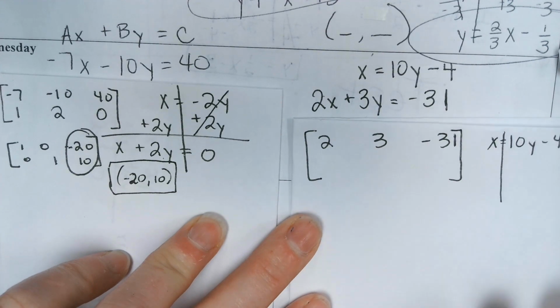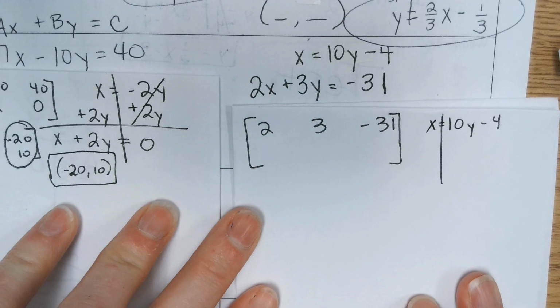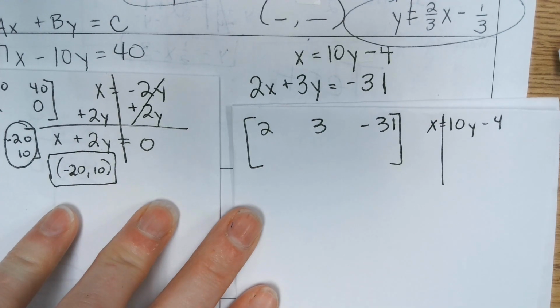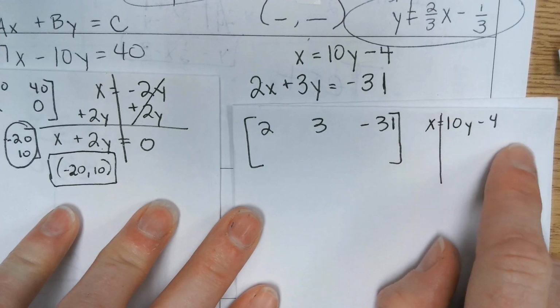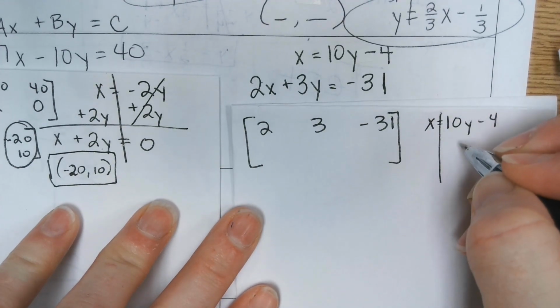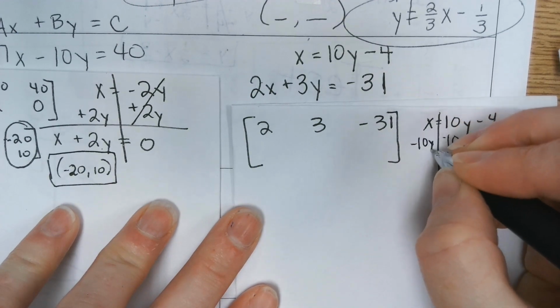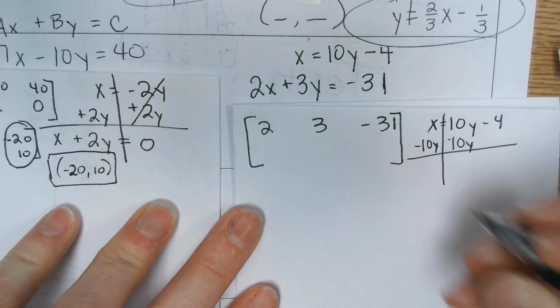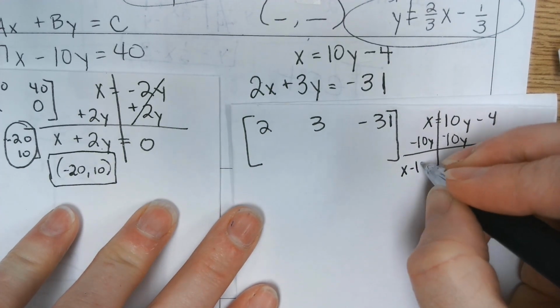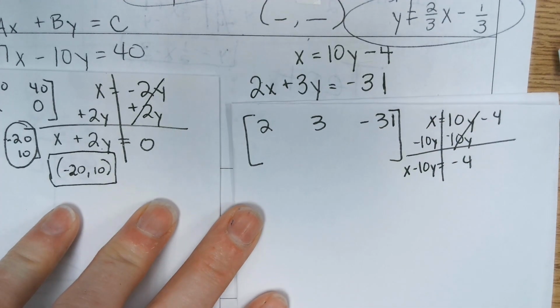So which one is on the wrong side? Y'all tell me. Which one's on the wrong side? Wrong side of the track. You don't want to be on the wrong side of the tracks. 10y. Yeah, 10y. So we got to move it to the other side. So minus 10y. When you move it across, you got to change your sign. So x minus 10y equals negative 4 now.